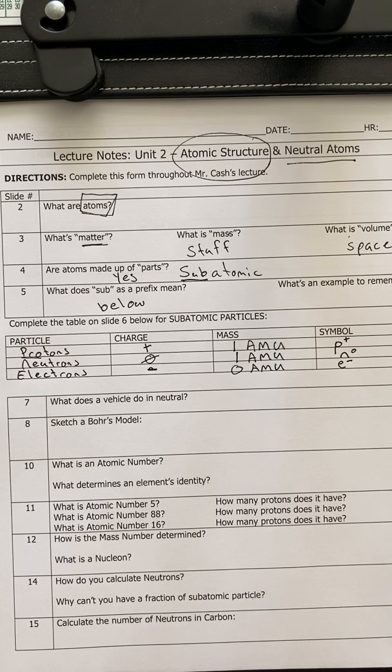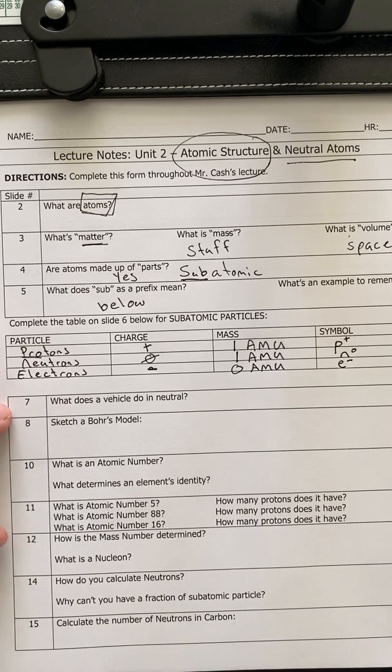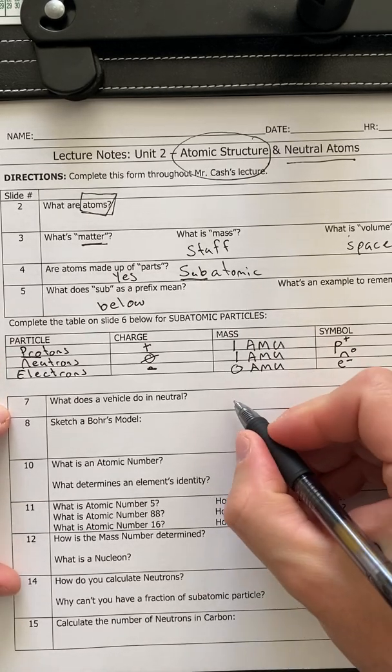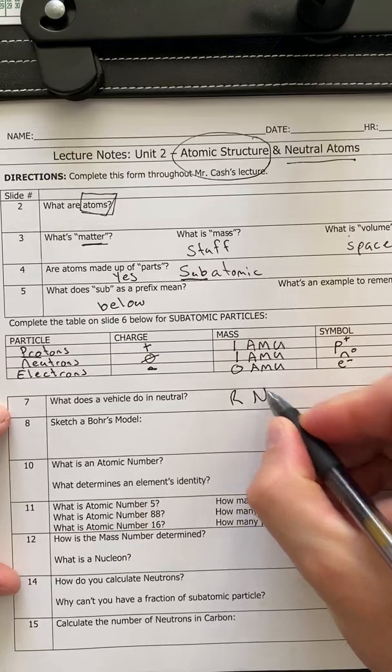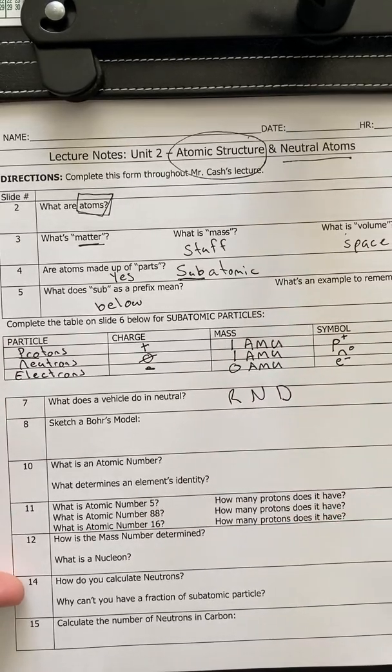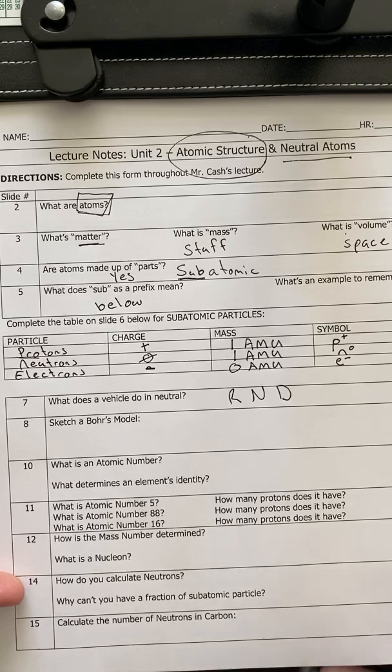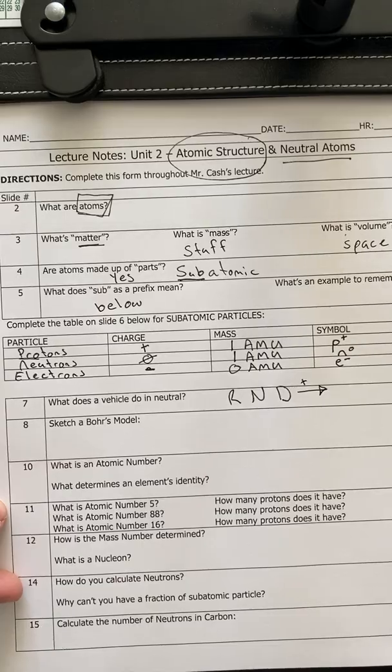Some of you are probably in driver's ed. And you know that if you're looking at a vehicle and you've got R and D on your gear selector, if I put the vehicle in drive, whoop, it goes forward, kind of in a positive direction.